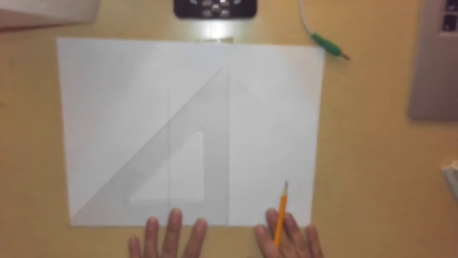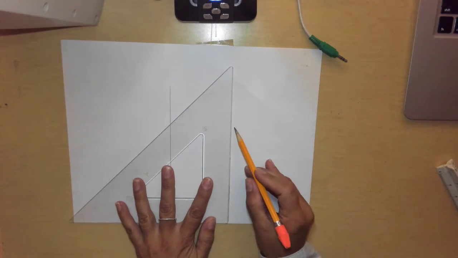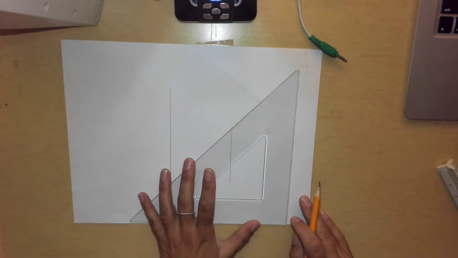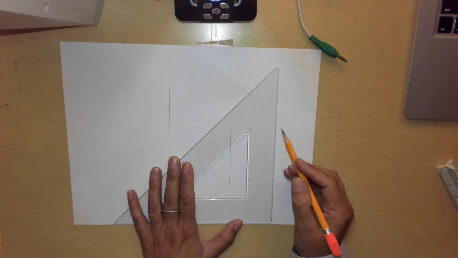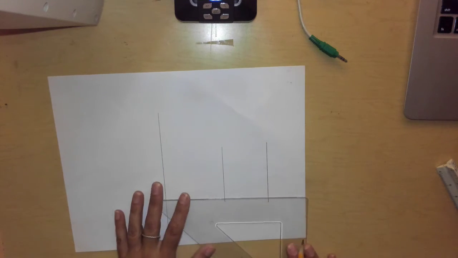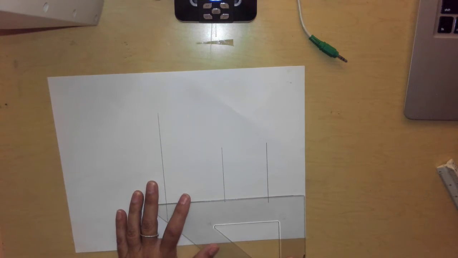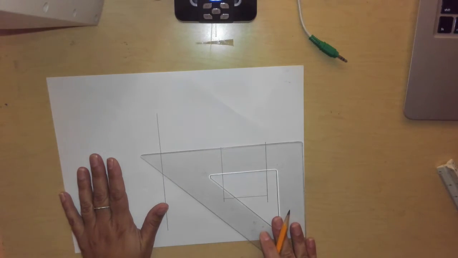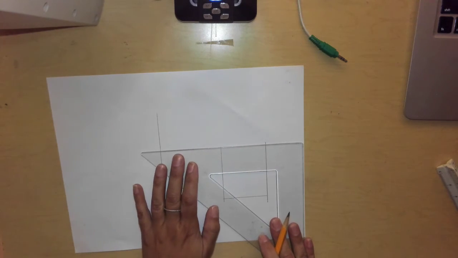Well, the first piece of knowledge that you need to have is you need to be able to find the middle of a rectangle or a square. We did find the middles of our squares when we set up our paper for this sphere shading. So it doesn't really matter if it's a rectangle or a square.